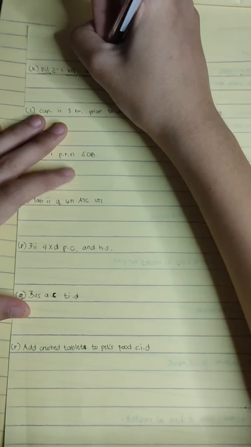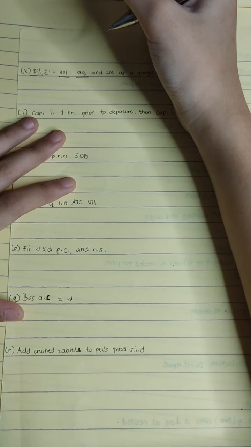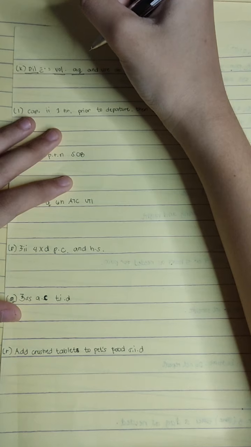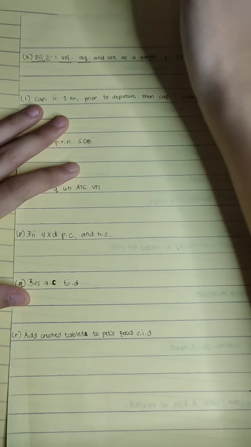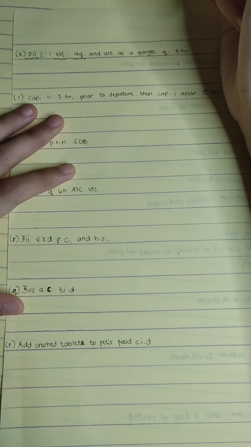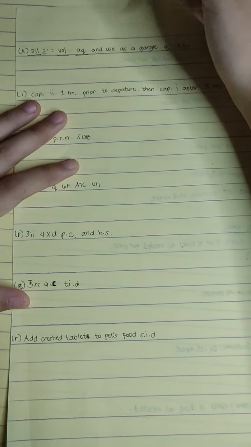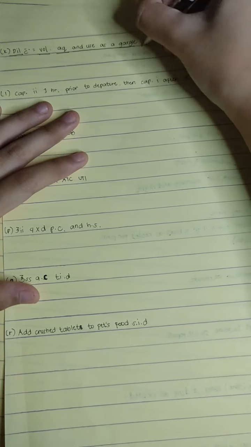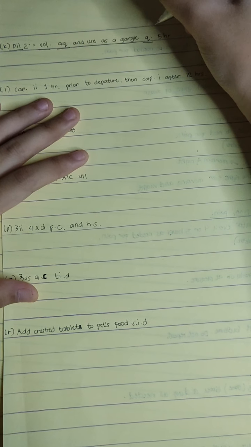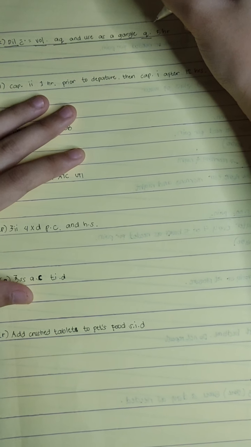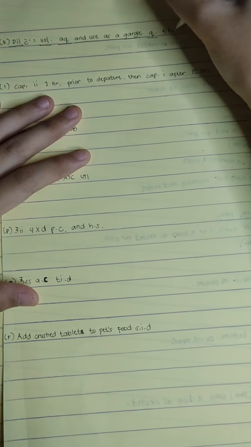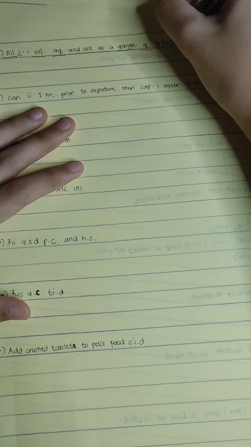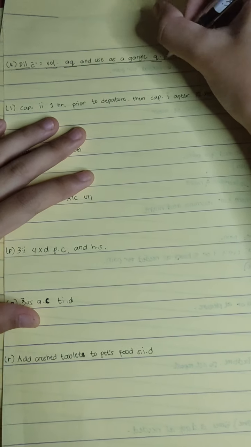AQ is aqua in Latin, which means water. And used as a gargle, it is already in English. So Q, quaque in Latin, which means every. Then 5 HR, HR is hora. So 5 hours.